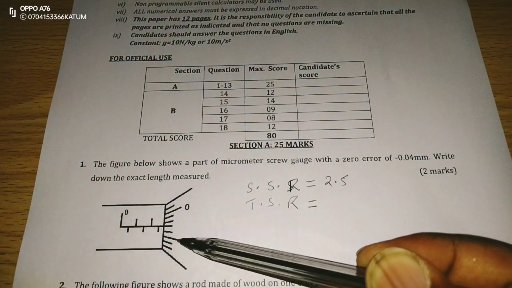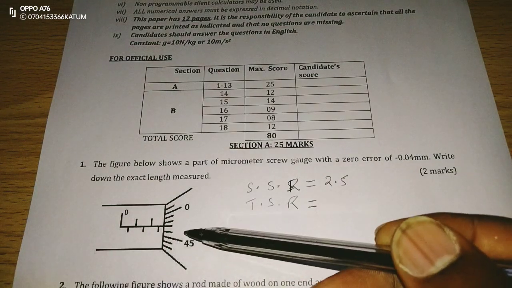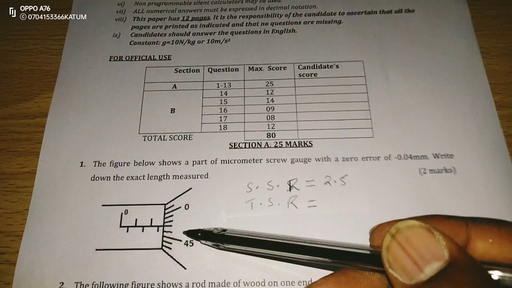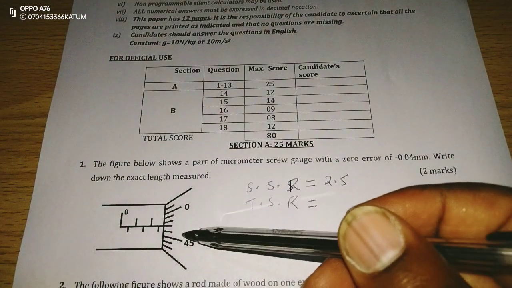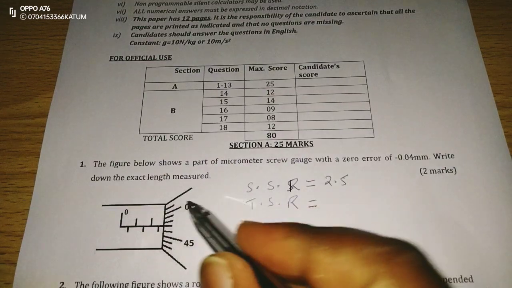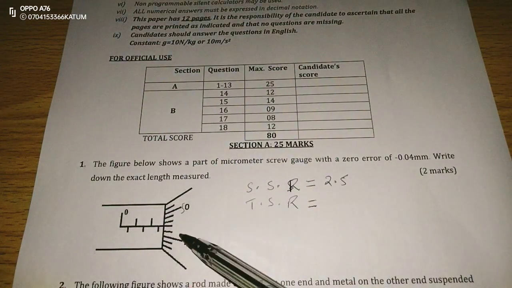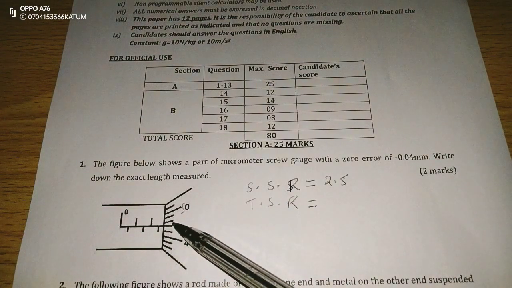So if this is 45, then we're going to count 46, 47. It should be noted that this is a 50. So we're going to have 45, 46, 47.